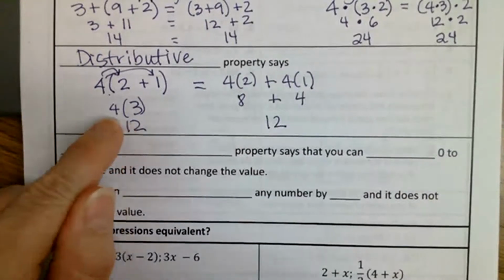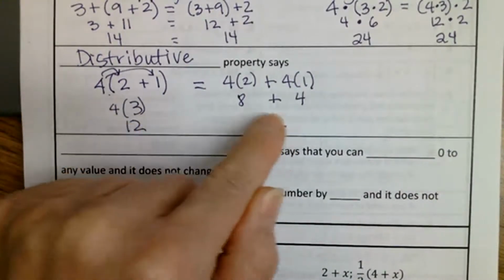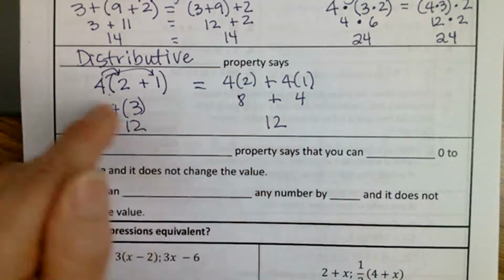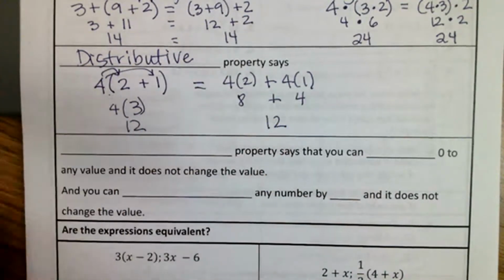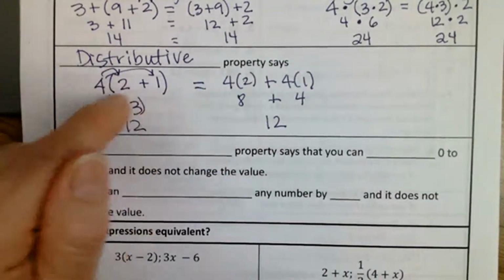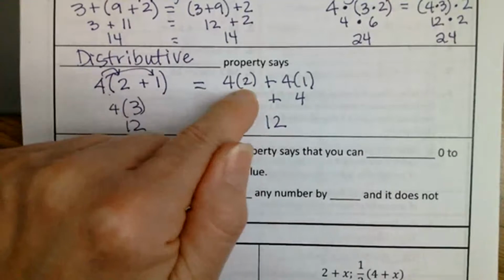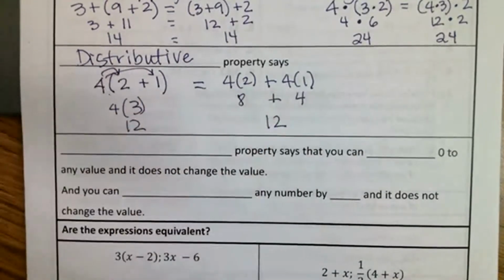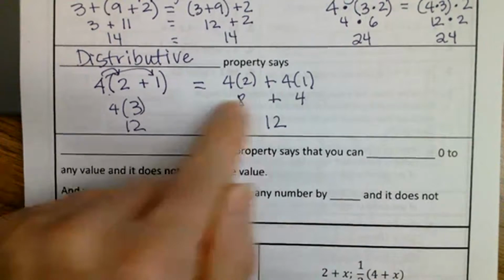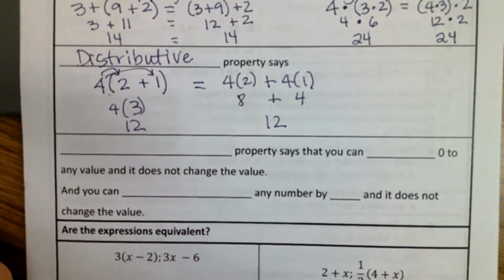Okay, you see that this one is a multiplication problem, and this one is an addition problem. But the distributive property says those two ways of writing will give you the same value. So I can distribute the 4 to the 2, 4 times 2, and then the 4 to the 1, 4 times 1, and I will get the same value. Now, this is going to matter a lot when we have algebraic expressions and we have variables in there instead of numbers.